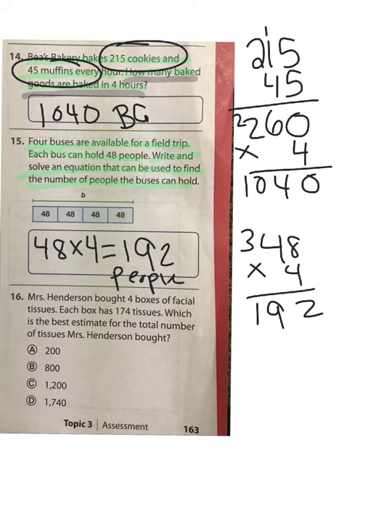Last question. Number 16. Mrs. Henderson bought 4 boxes of facial tissues. Each box has 147 tissues. Which is the best estimate for the total number of tissues Mrs. Henderson bought? So here we're just looking for an estimate.